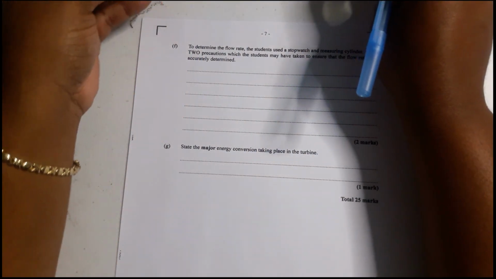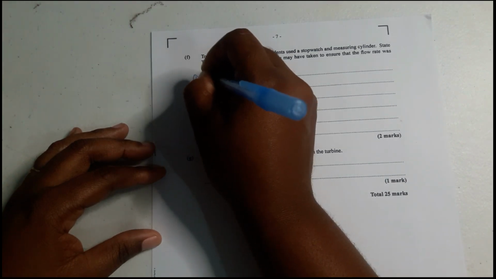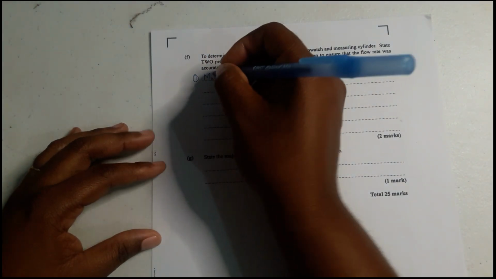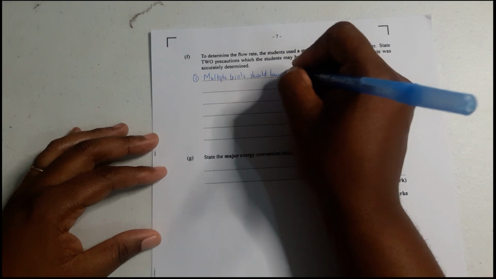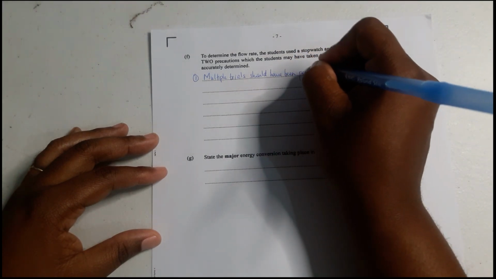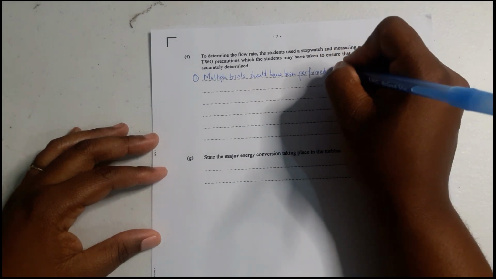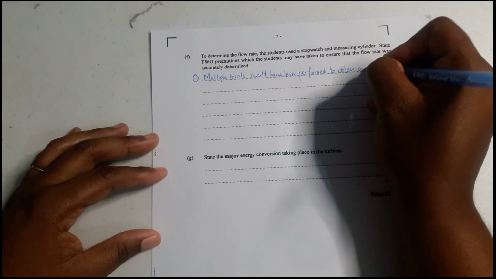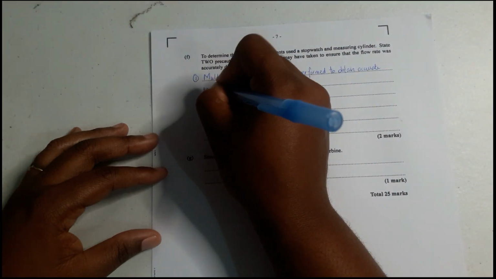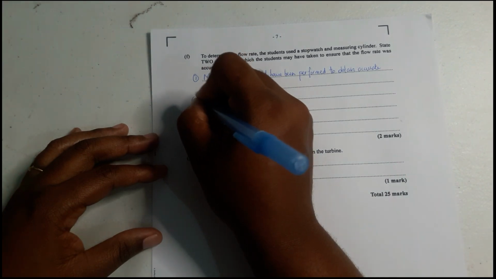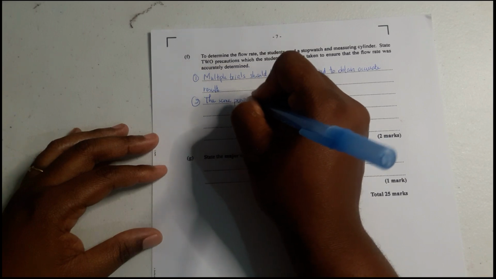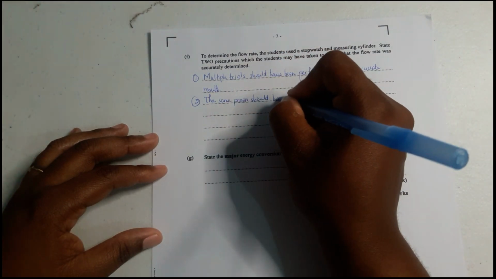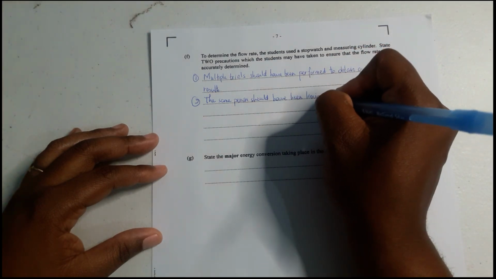First of all, we have to say that multiple trials should have been taken. So we would say here, 1, multiple trials should have been performed to obtain accurate results. 2, the same person should have been timing.